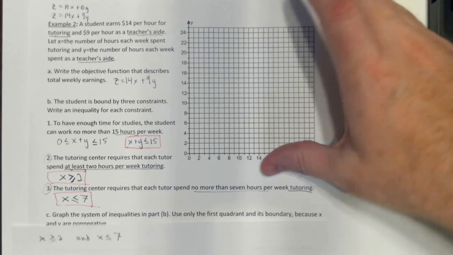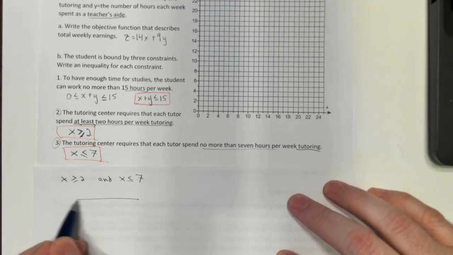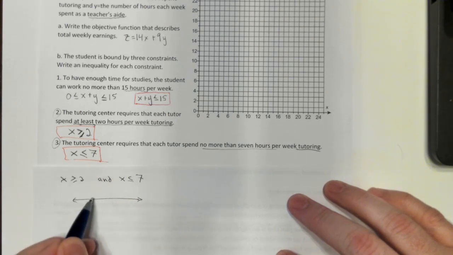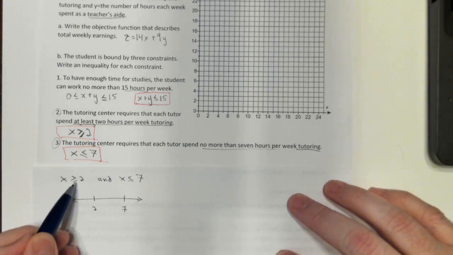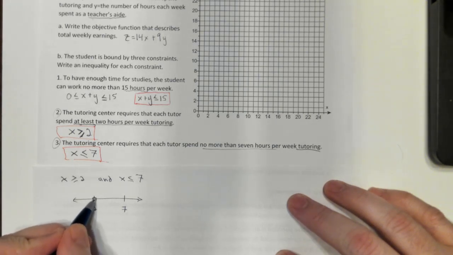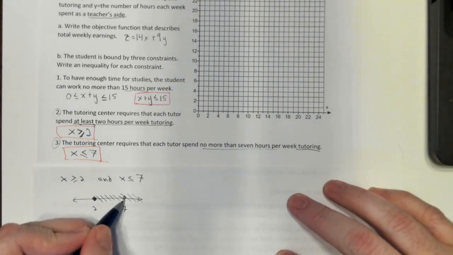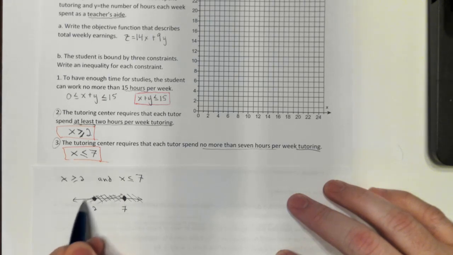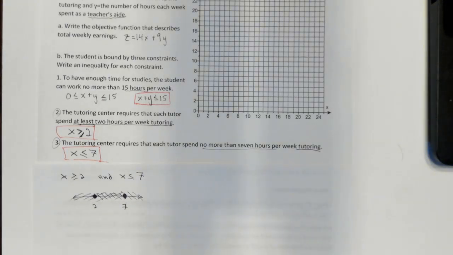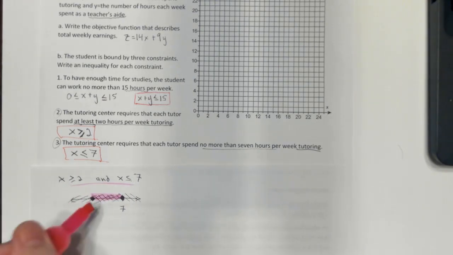If we have a number line, we put our two numbers. So x is greater than or equal to 2, we can shade everything to the right of 2. And if x is less than or equal to 7, we can shade everything less than 7. The intersection is what this means. It means where do those intersect? And they intersect right there.